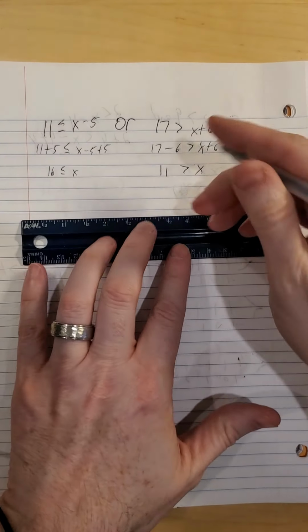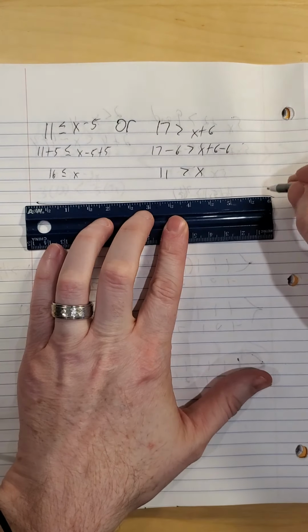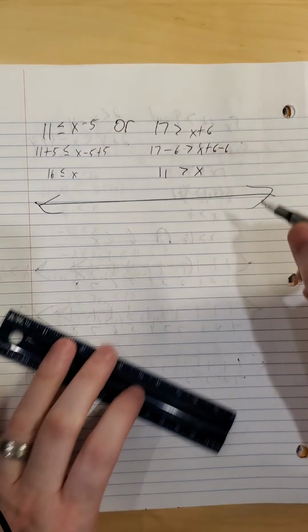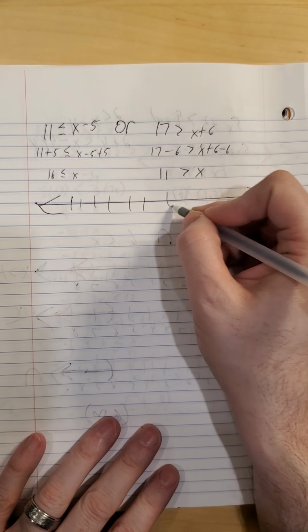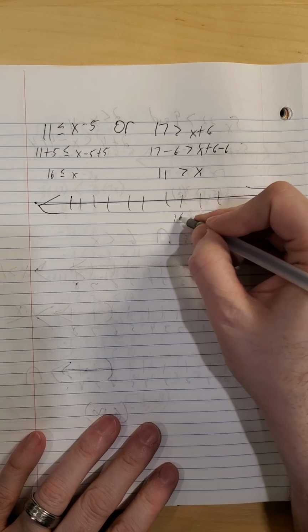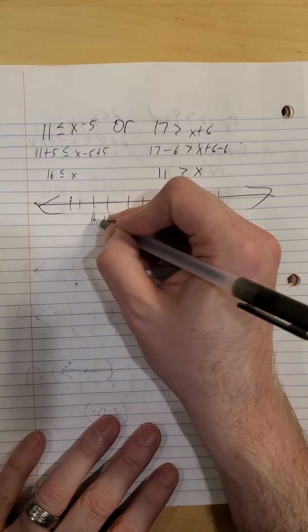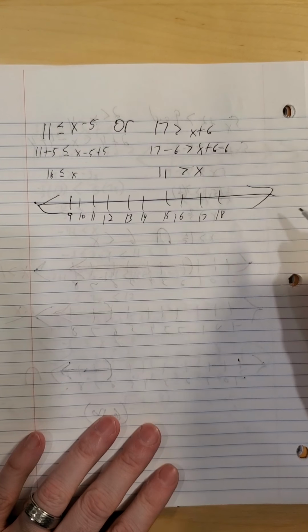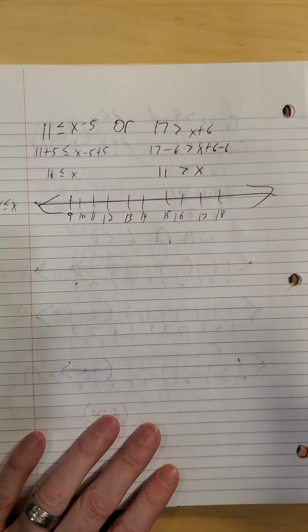So individually, the graphs come together pretty quickly. So this first one is for the 16 is less than or equal to x.